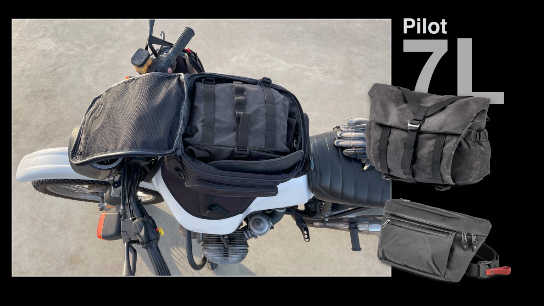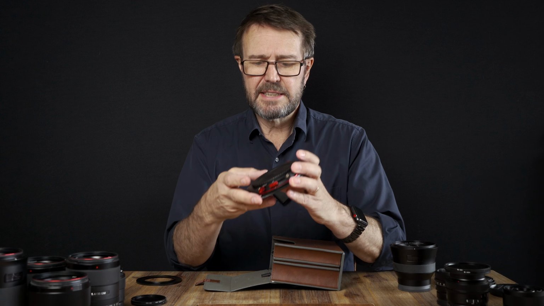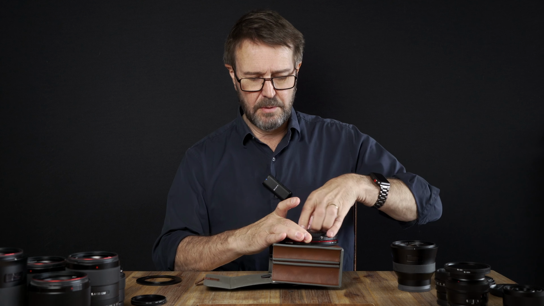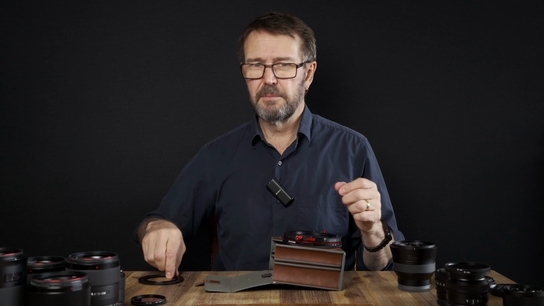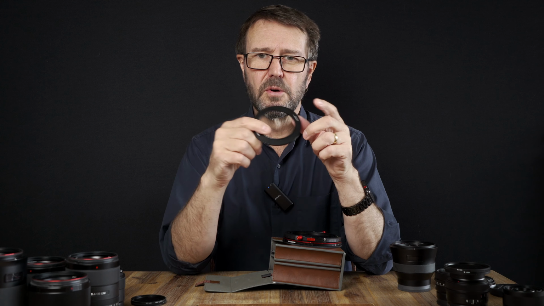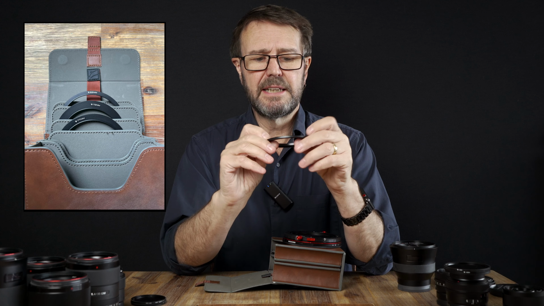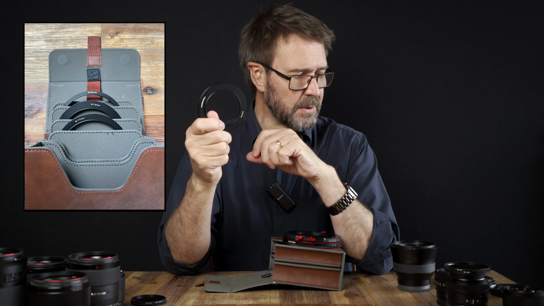Okay, so let's take a look at this particular system that they've come up with. Okay, I'll take off the rear cap. I'll just press these two rings in to get that rear covering cap off. Now what we're going to have to do is choose one of the 4 step-up or step-down rings that Freewell provide. Here's the 67mm that will go onto my 20mm prime.